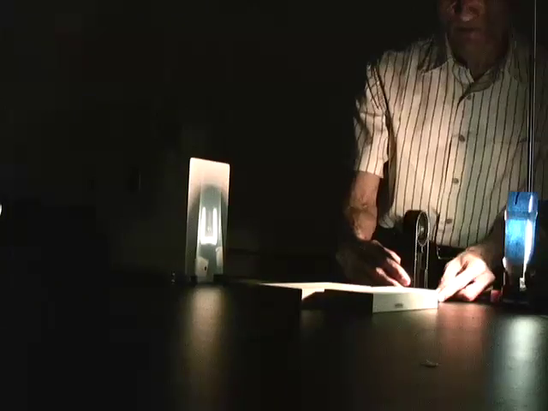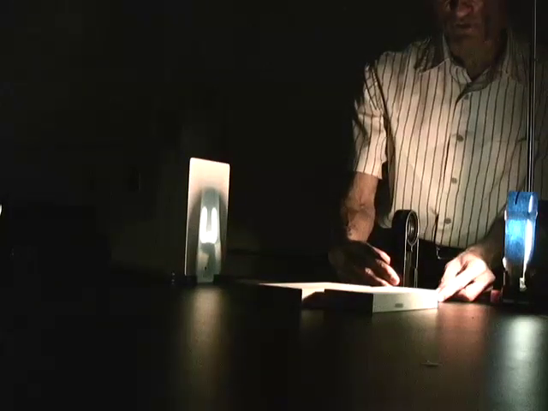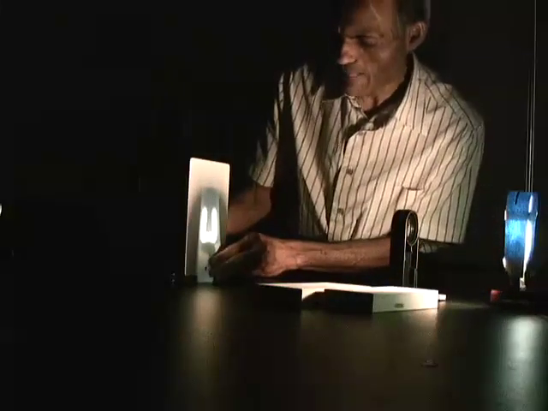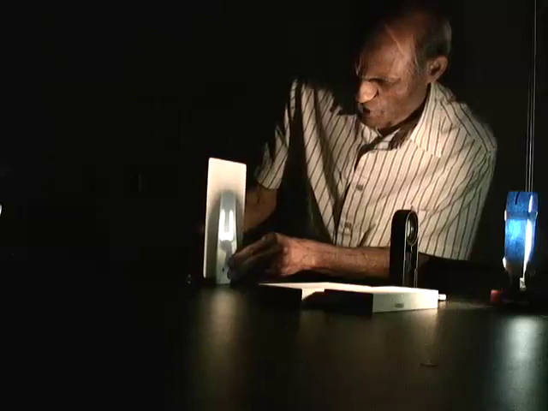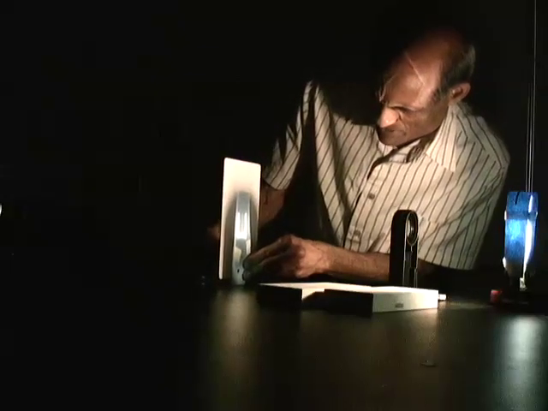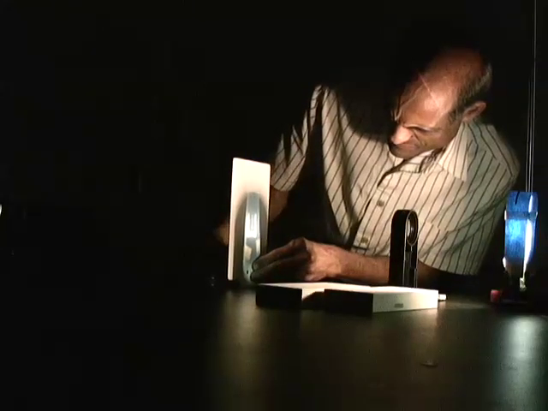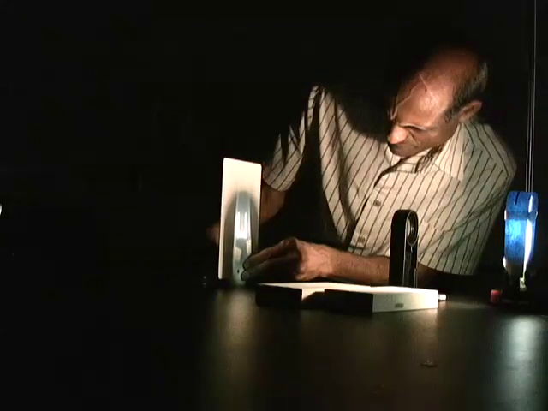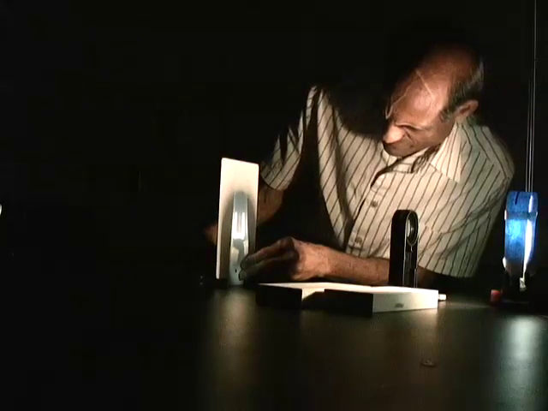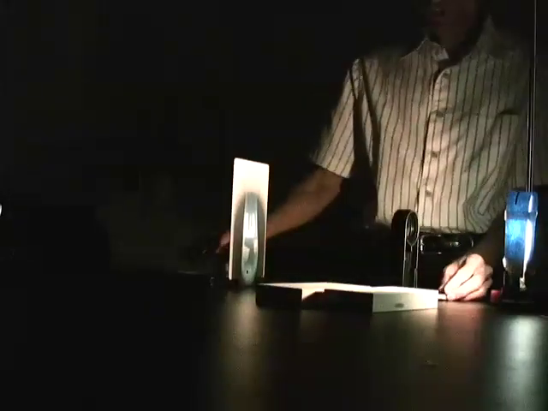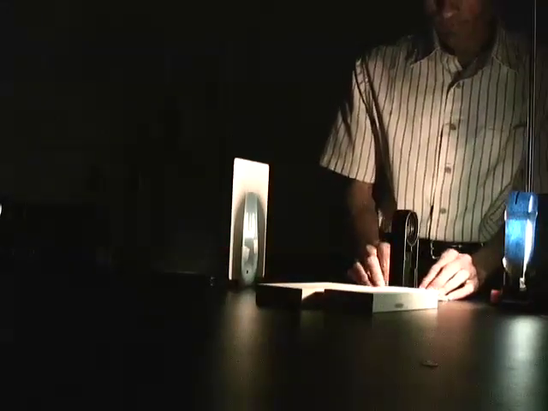Alright, we now change the object distance to a new distance, a new object distance, a third value, and stop the video when you have the image clear. Okay. Now stop the video and measure the object distance and the image distance.